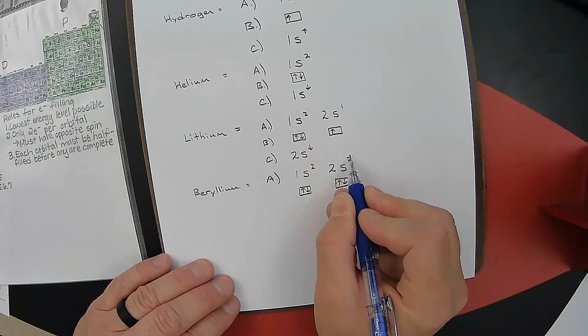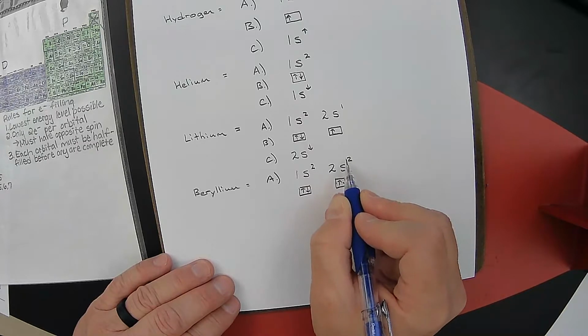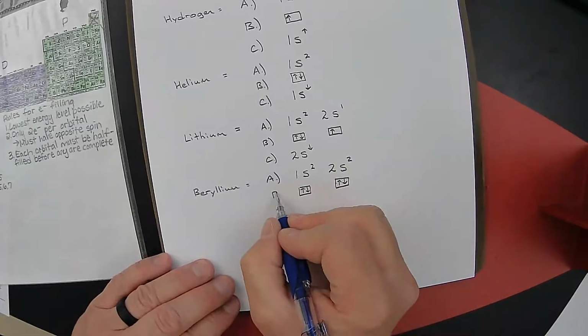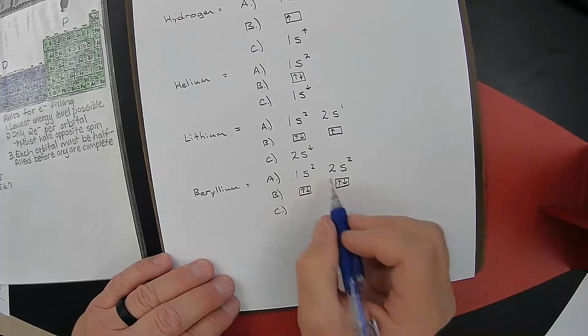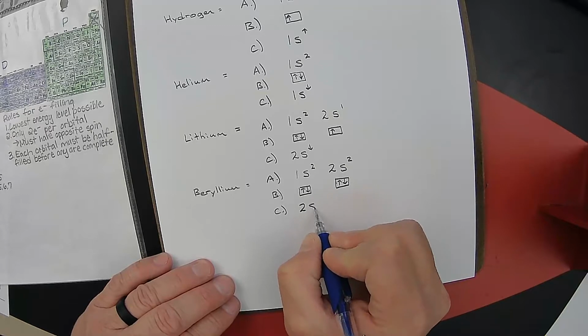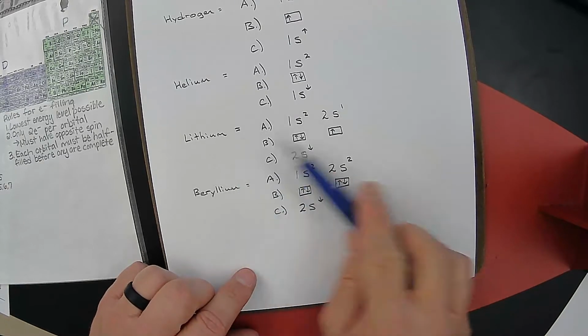Here are the electrons. Two of the electrons are in the 1s. Two of the electrons are in the 2s, having opposite spins. What's the last electron identification? It is the 2s down. And I just found my mistake from lithium.